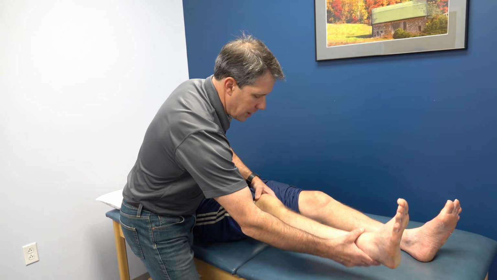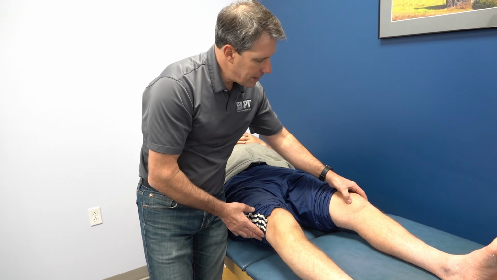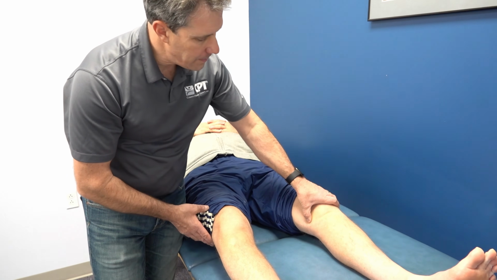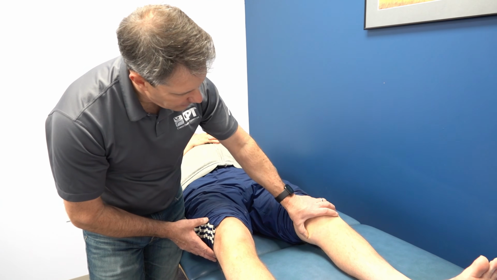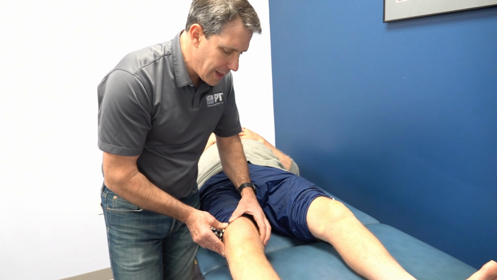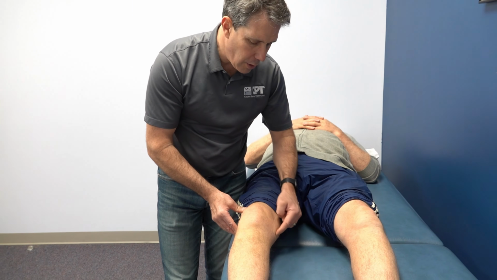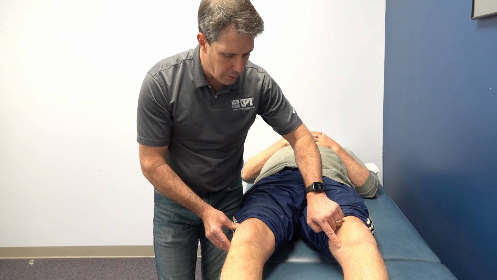Now, the next thing we're going to do is a little poking. So we're going to poke on the inside of the knee, on this part of the joint line, right here. And we're tender in there. Right in here. Okay, that's very common. So medial joint line tenderness is very common with knee arthritis. So I usually go on the inside of that joint and find some tenderness there also.